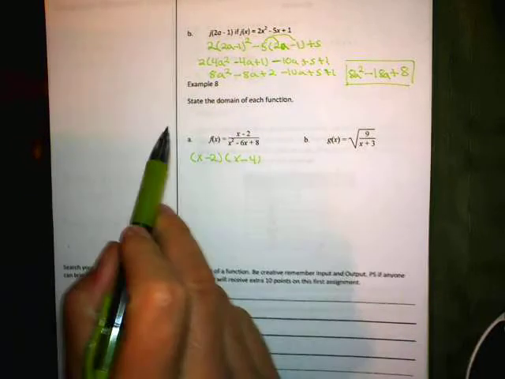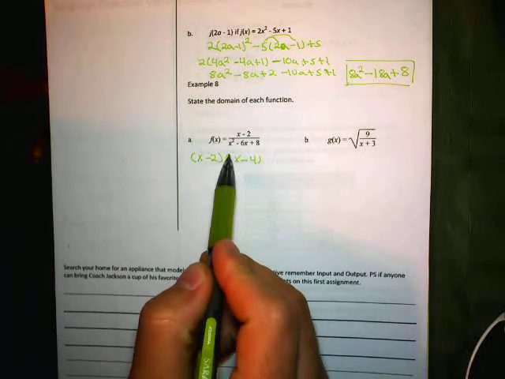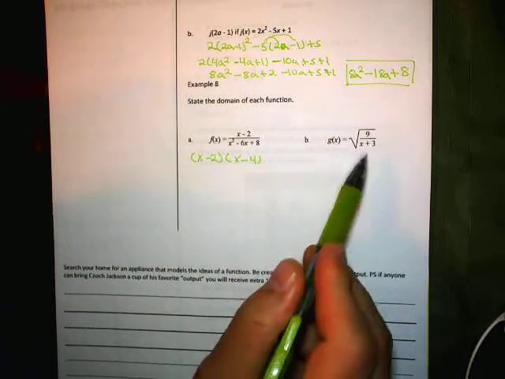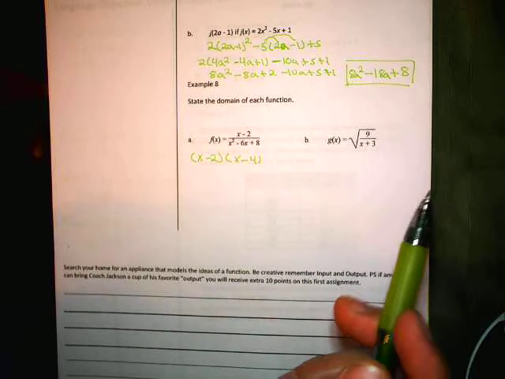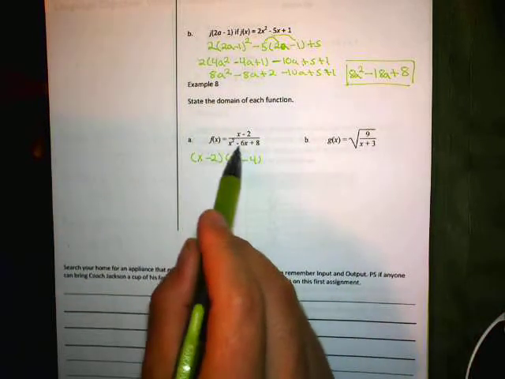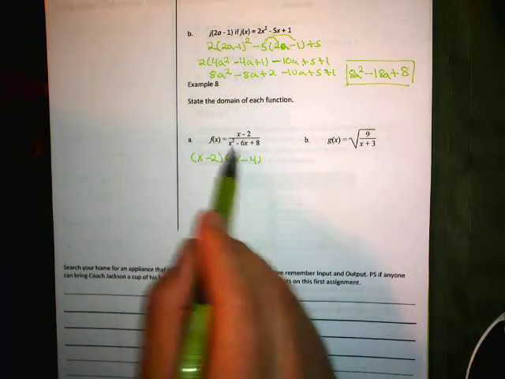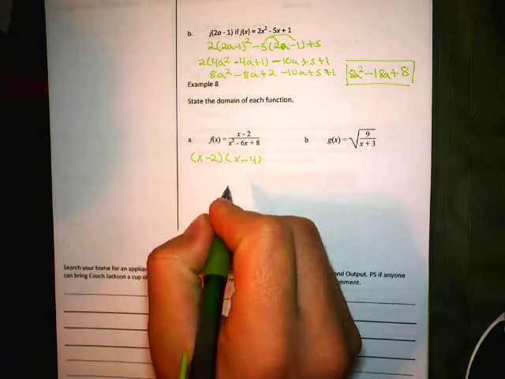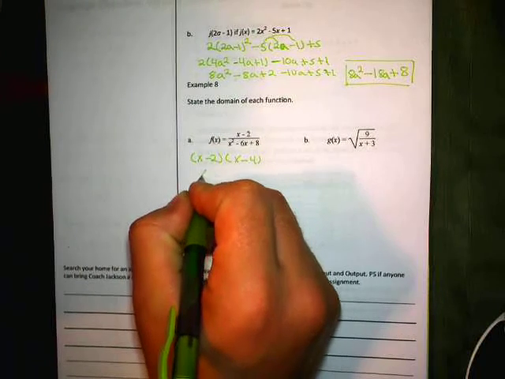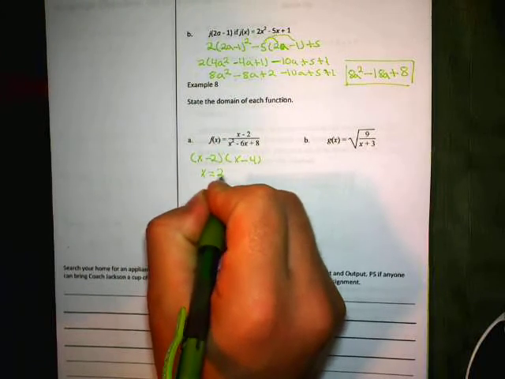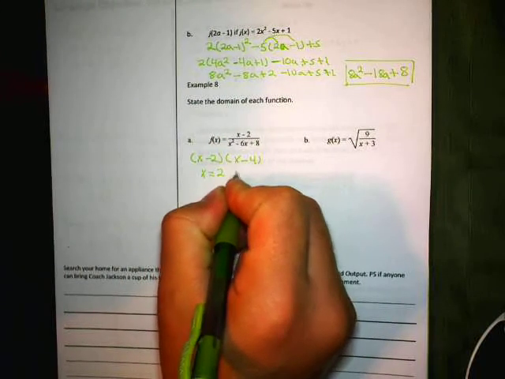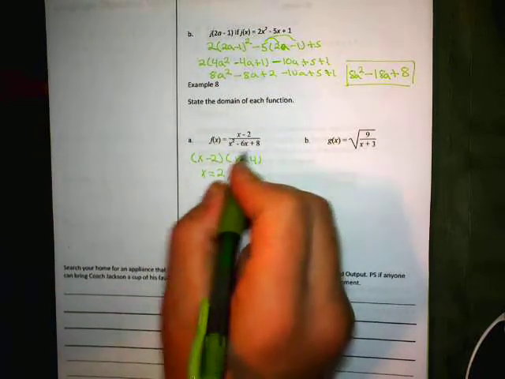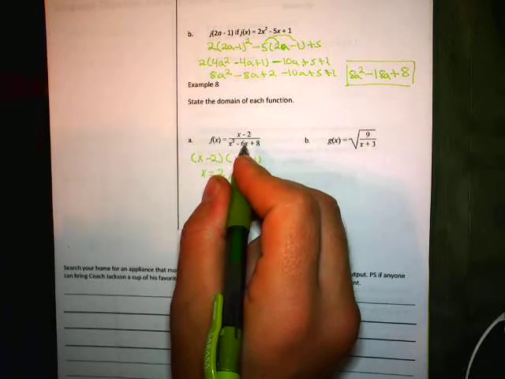We have to state the domain of each function. Well, we know about fractions that you can't divide by 0, so we need to know what makes each of these fractions 0 on the bottom. What we went ahead and did is we factored the bottom here so we could find out the zeros of the base. Well, when I do that, I finish it by saying that x equals a positive 2 as well as a positive 4.